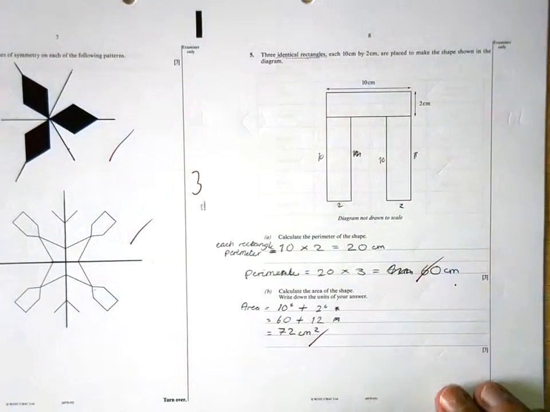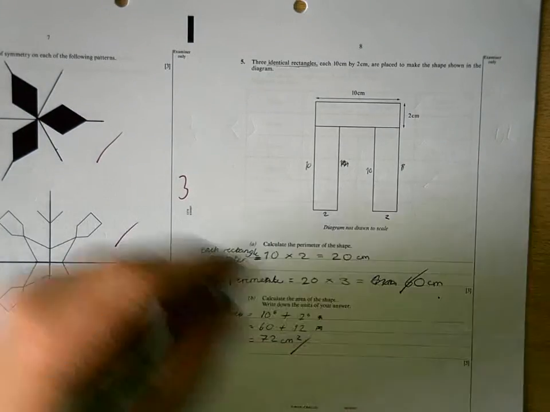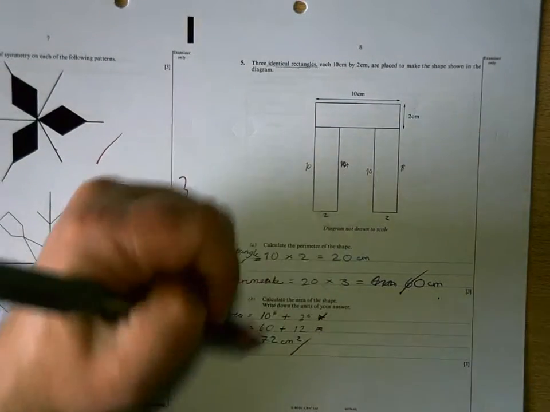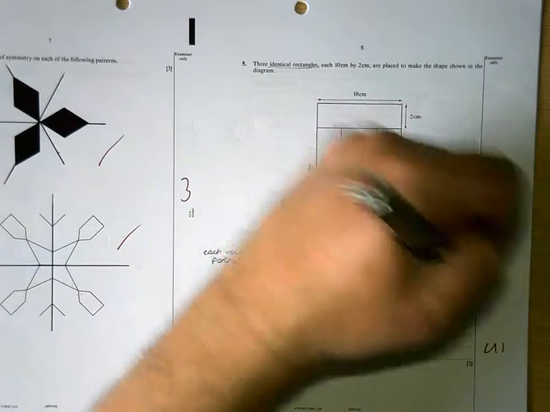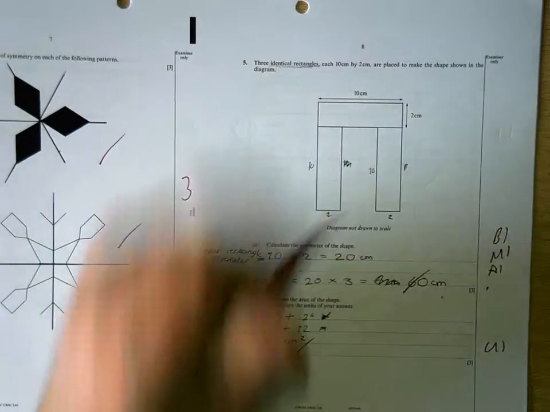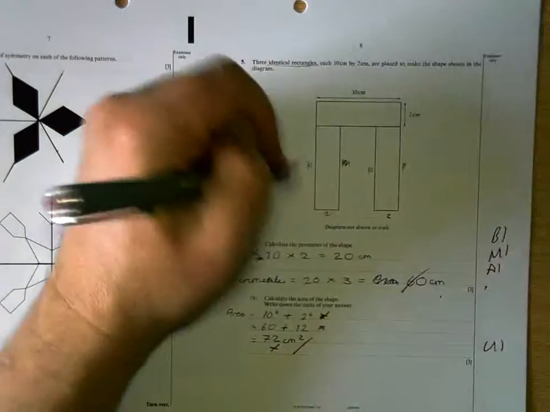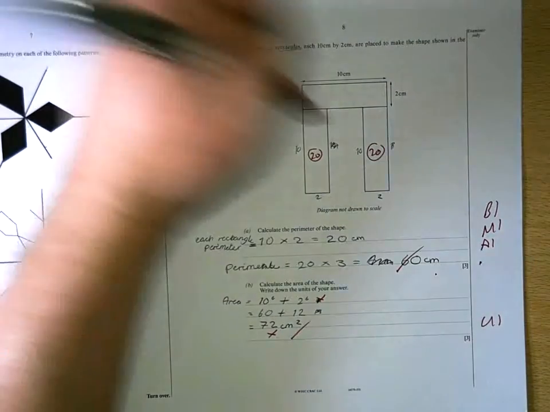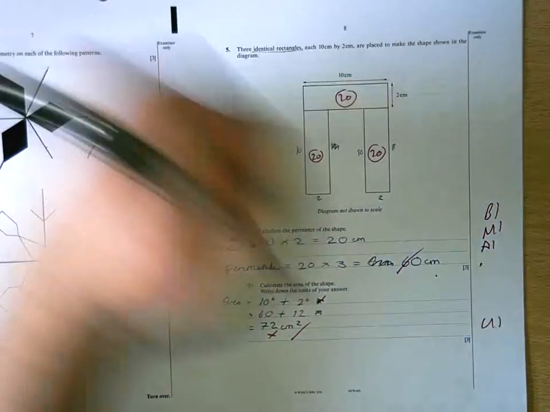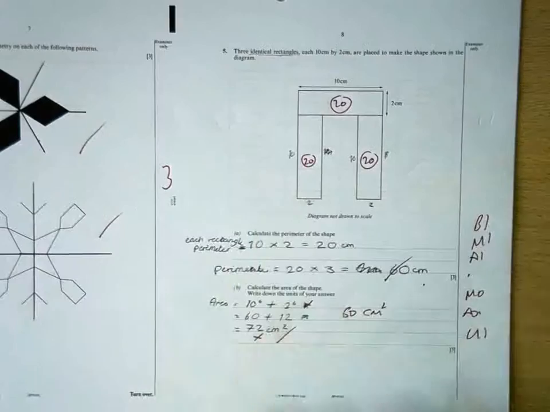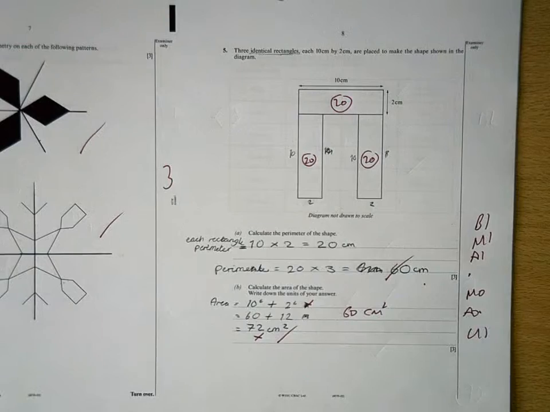Centimeter squared, good. Area, bad. 10 to the power of 6 plus 2 to the power of 6. No, no. So you got the unit mark. But the area is 10 times 2 is 20, plus 10 times 2, which is 20, plus 10 times 2, which is 20. So it's 60 centimeters squared. We only did that a couple of months ago. So again, that's something you should be able to do, Caitlyn.